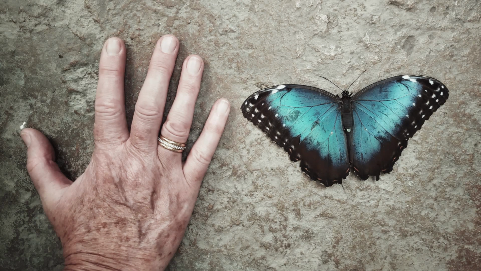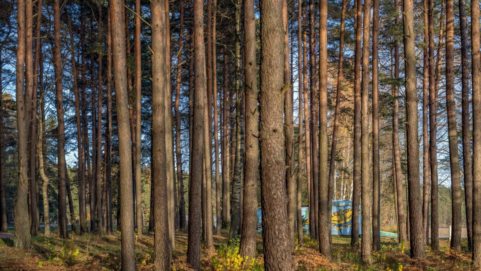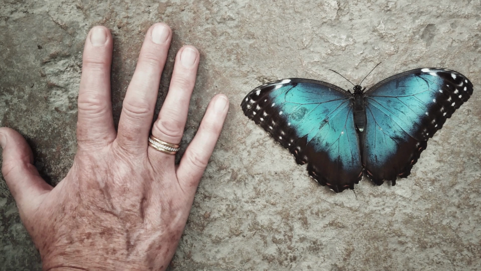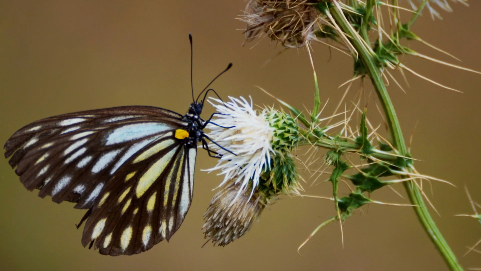Just pay attention to how the same symbol of a butterfly changes its meaning and its feeling in these different photos and how they are being used. So photo 1 is here. In photo 2, you see the butterfly has changed its sensation. And in photo 3, you see a completely different representation of a butterfly. So just try to pay attention to how your feelings change with each photo.